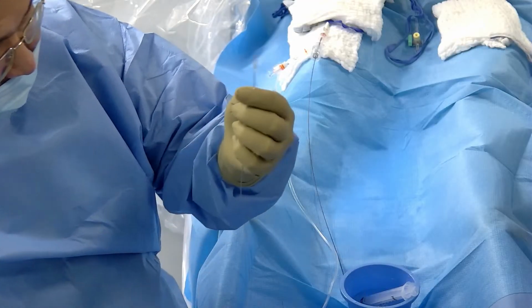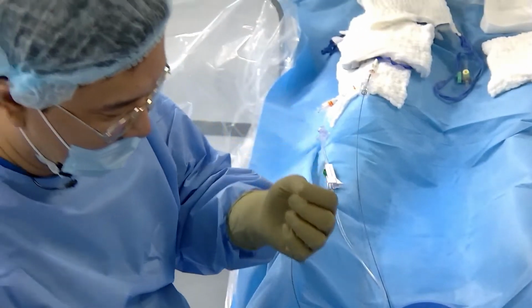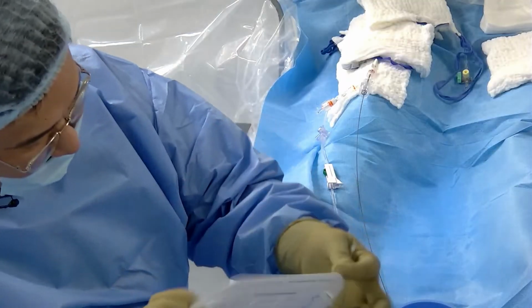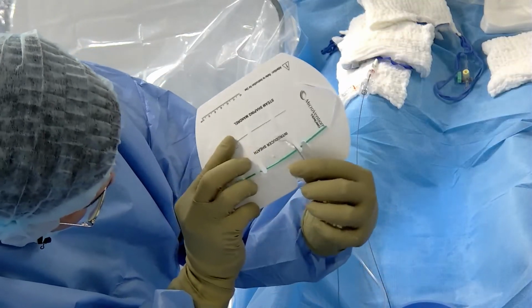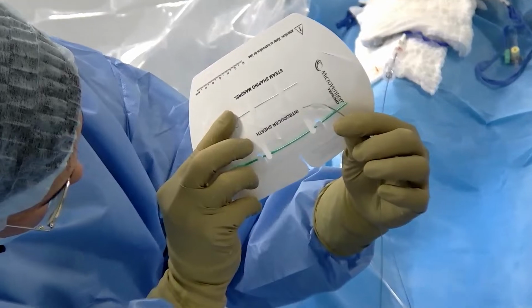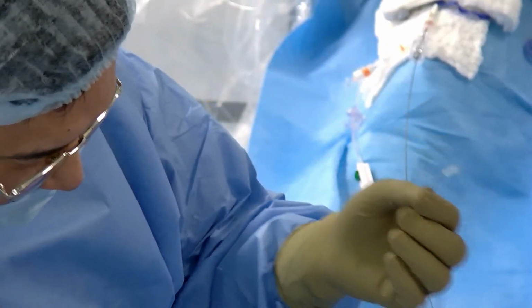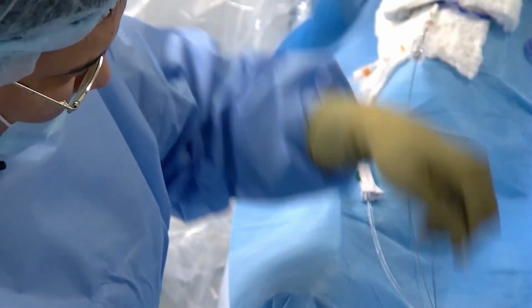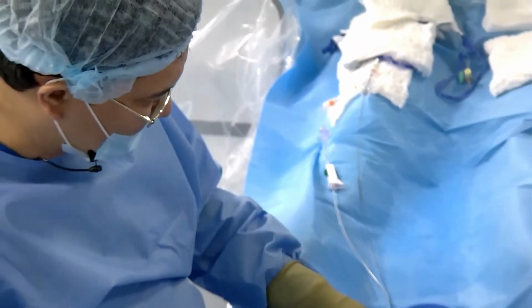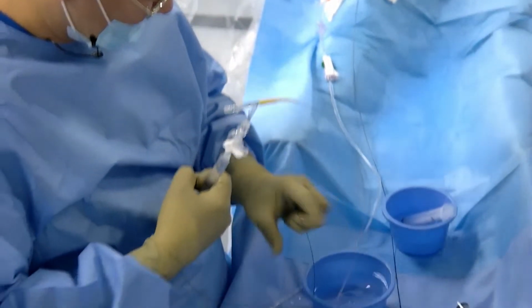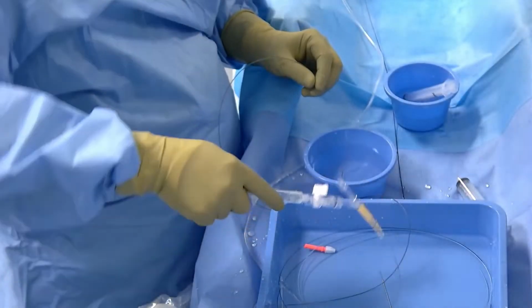And now you can see the balloon looks nice. I hope you can see. Yes, now we inflated the balloon. After the balloon inflation, we put the balloon inside the saline. It's very important during the deflation process.